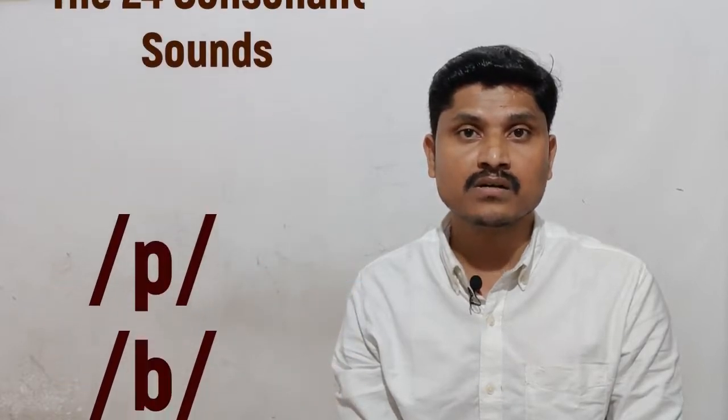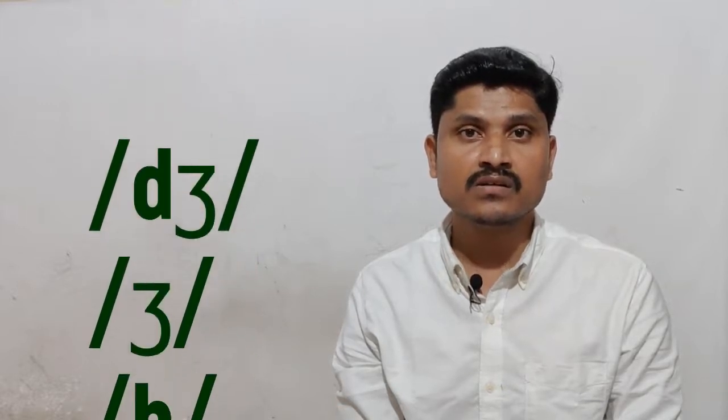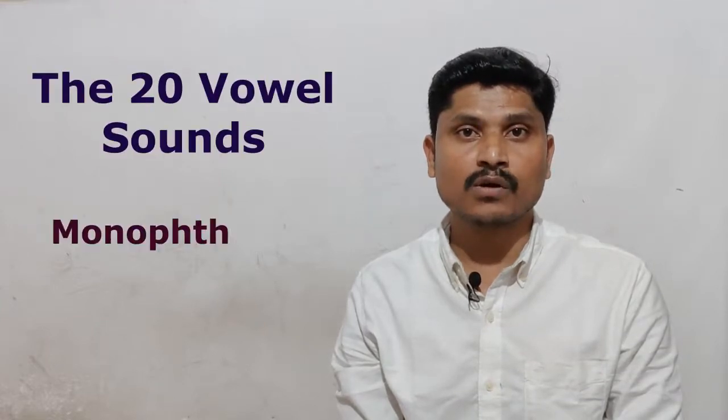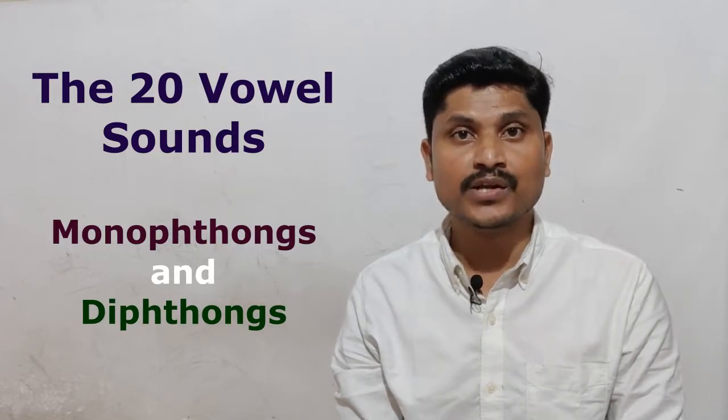P, B, T, D, K, G, F, V, T, D, S, Sh, Ch, Z, Z, J, H, R, Y, L, V, M, N, M. And the 20 vowels are divided into 2 parts, monophthongs and diphthongs. The 20 vowels include monophthongs and diphthongs. These are 12 in number.